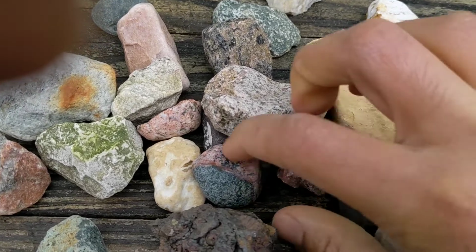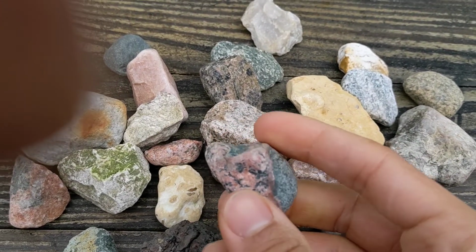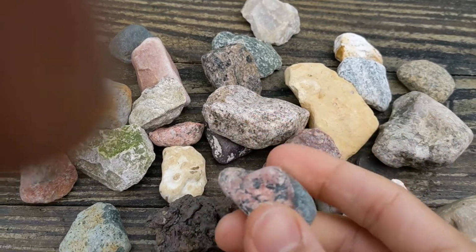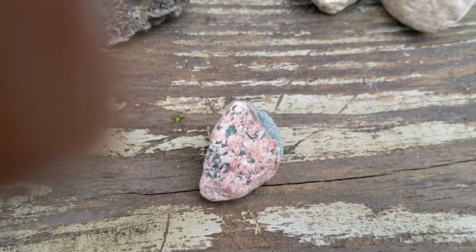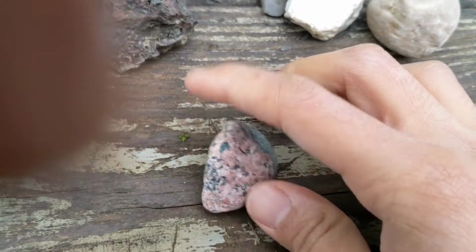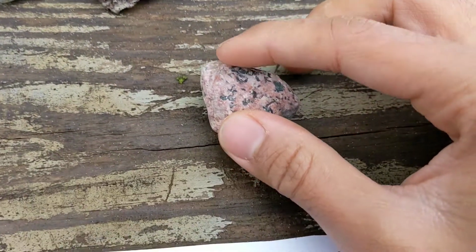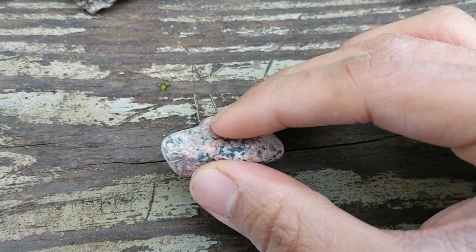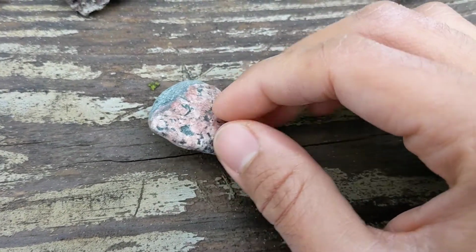Let's take a look at this rock here. First of all, how many colors do you see on this rock? Now, I notice pink, I notice gray, I notice sort of a whitish color. There's a couple different shades of pink. If I move it around in the light, though, another thing that I notice in this rock is that it actually has some tiny crystals in it. You'll see these little glints of light, almost like tiny stars.